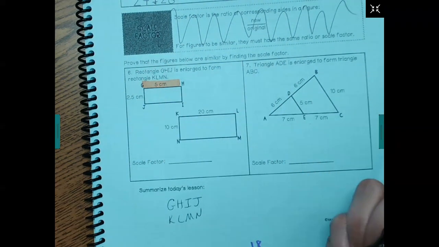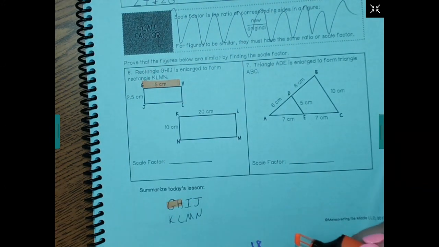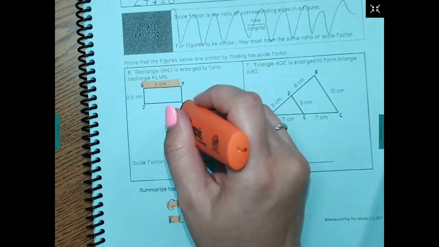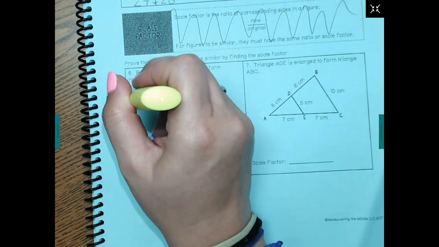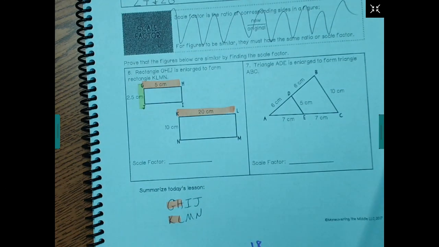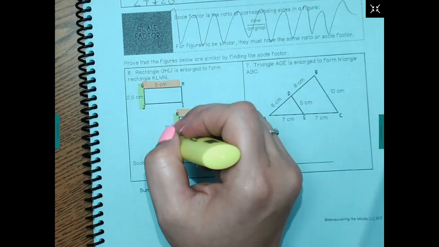KL, because they're the first letters. My other number I have is GJ or JG. And what goes with JG? KN.